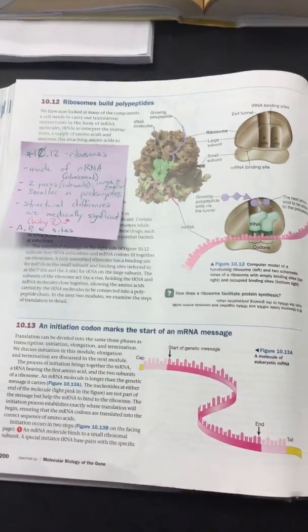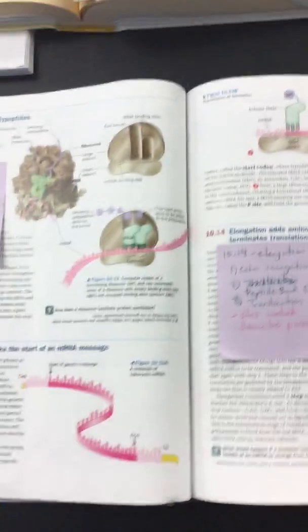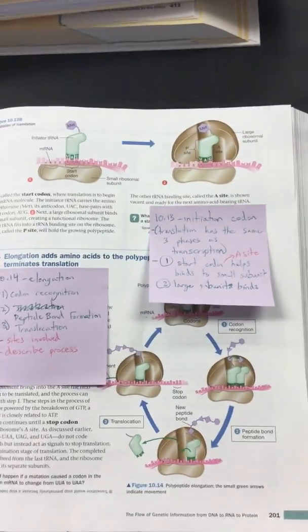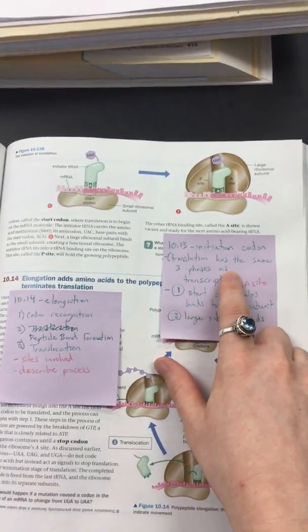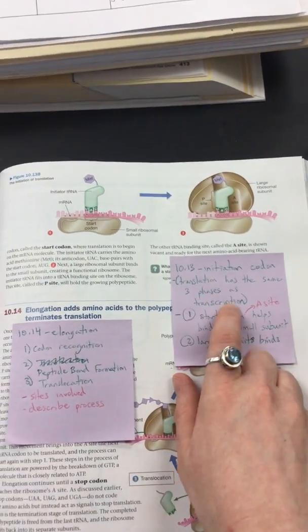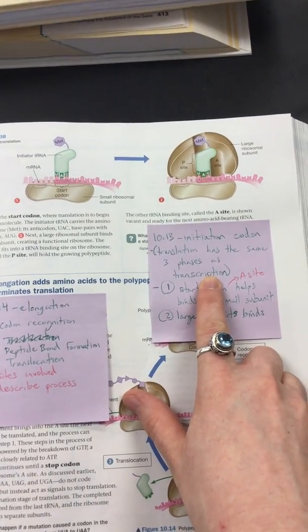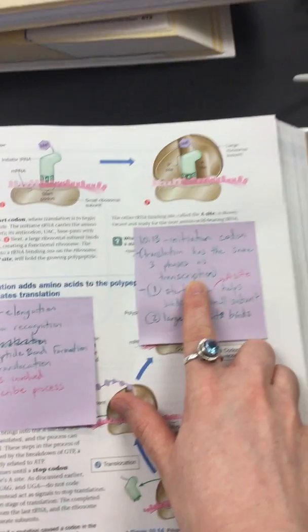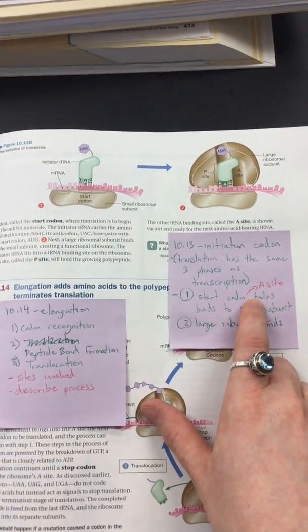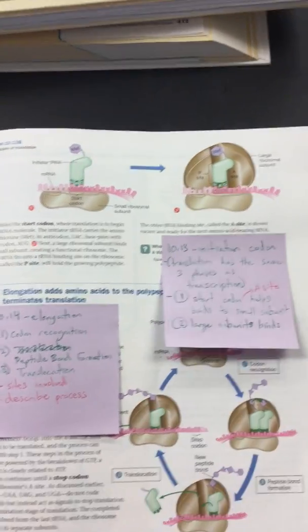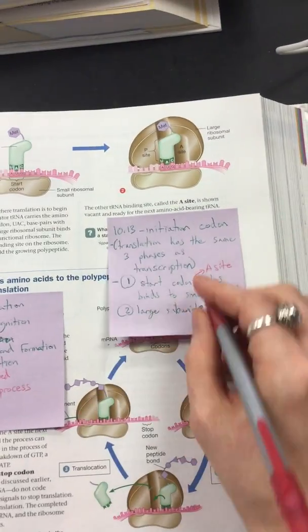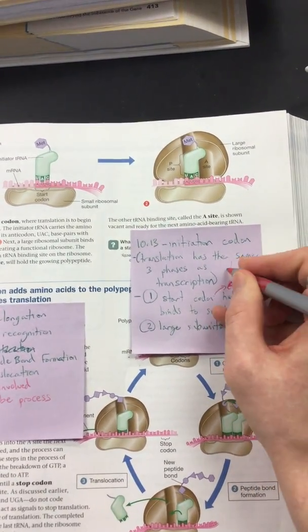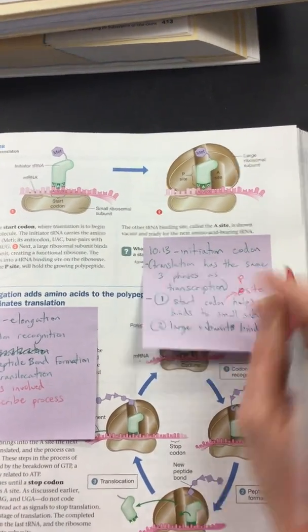Okay, so that initiation codon is important. And that's what I have on my notes on this side. So that initiation codon is AUG. Again, translation has the same 3 steps as transcription. They're just, the process is different. So the start codon starts in the, and I wrote A site, but that's not right. The start codon actually starts in the P site.